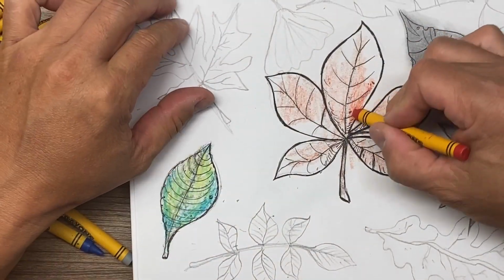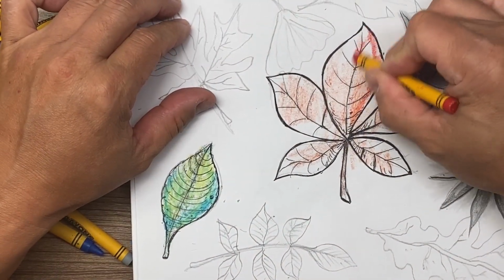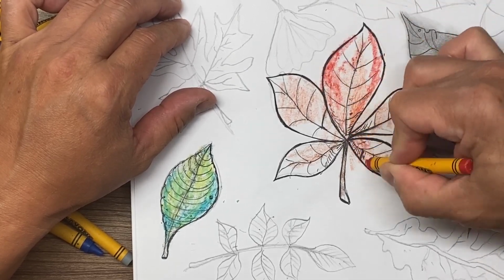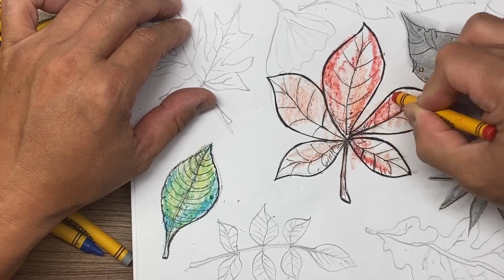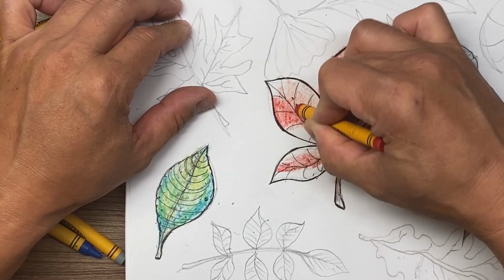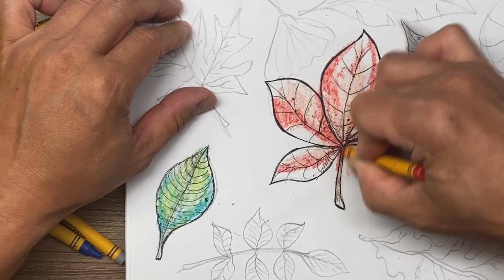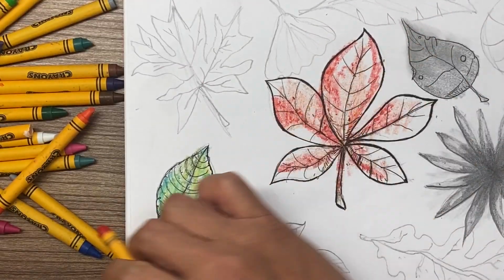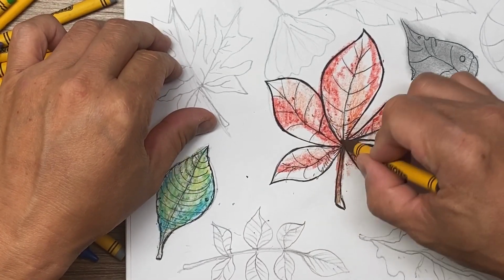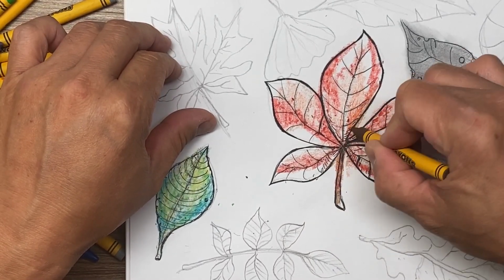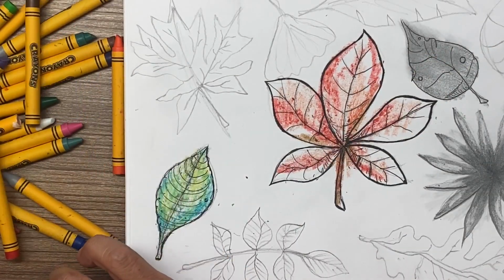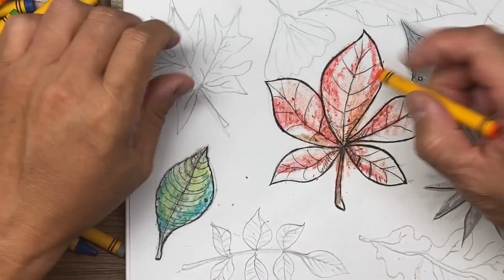Bring in a darker red here. And I'm going to keep it mostly warm colors, fall colors. See, I need an orange. Get a bright orange in there. See what that looks like.